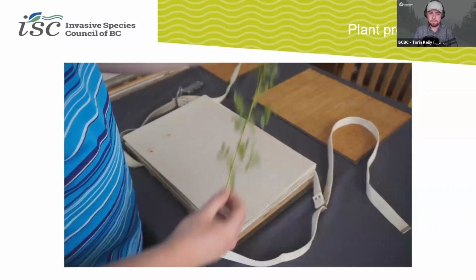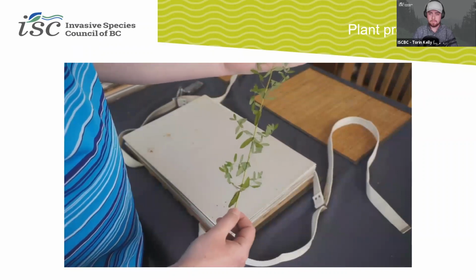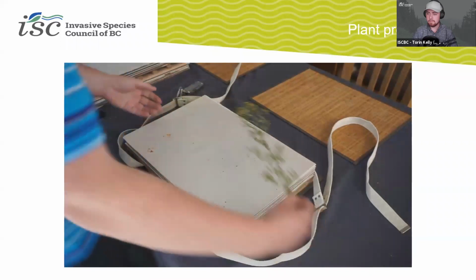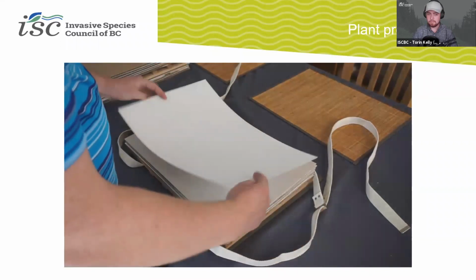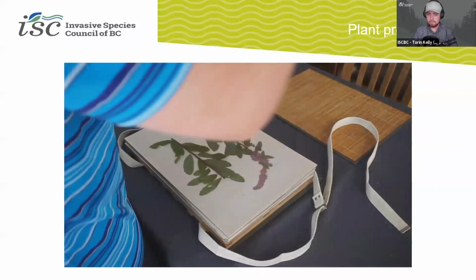Most, if not all, the moisture is out of this plant now, so it won't start to break down when we go out and we mount this onto for display. So I'm going to put this to the side, constantly changing. So we're going to look at one more plant here, just so we know that the other one wasn't a fluke.